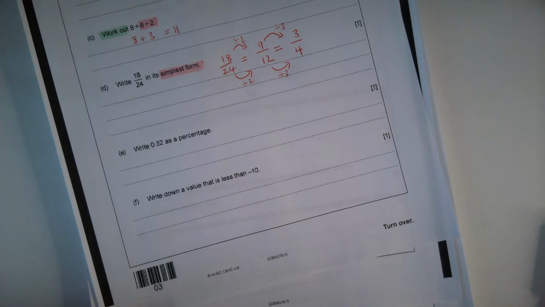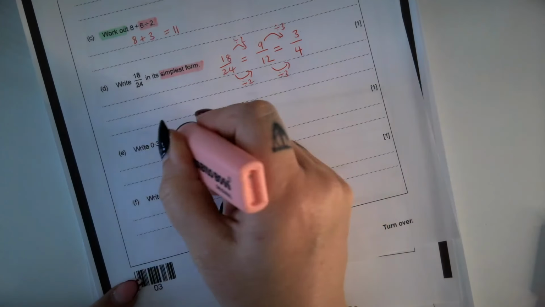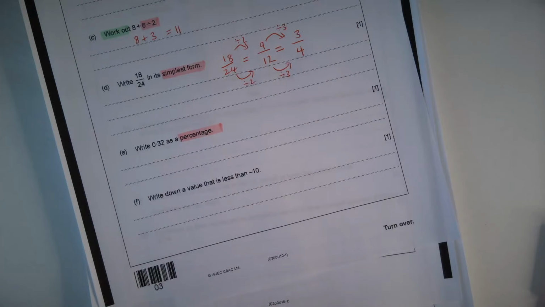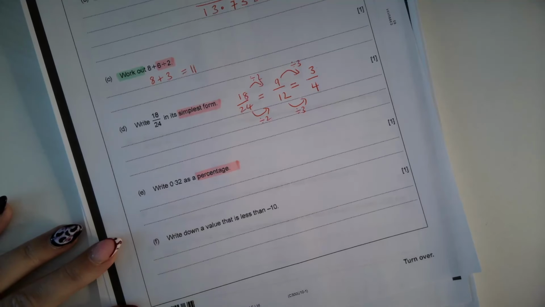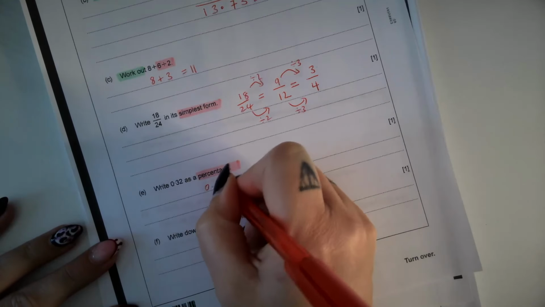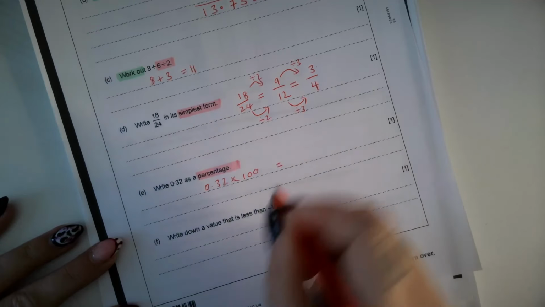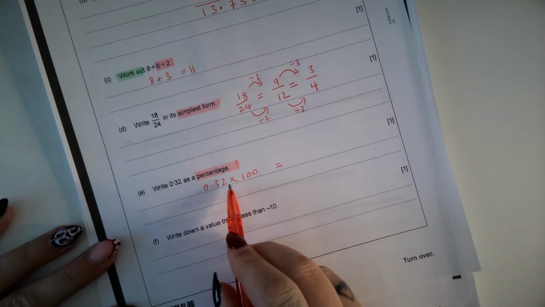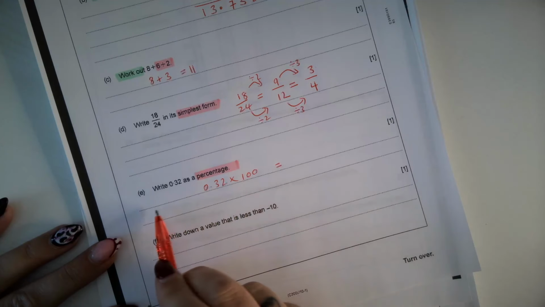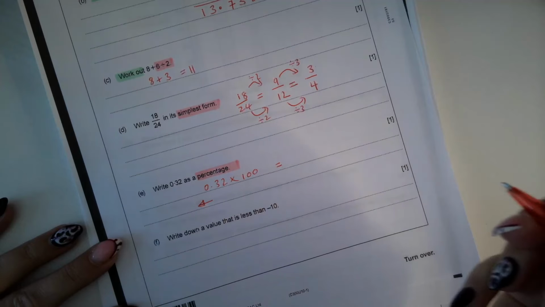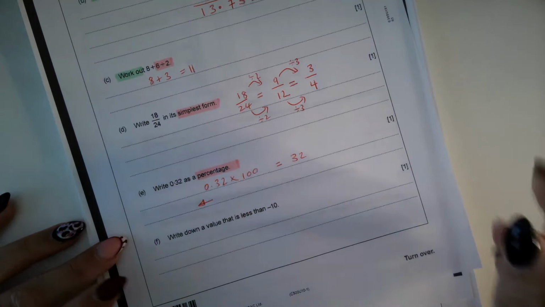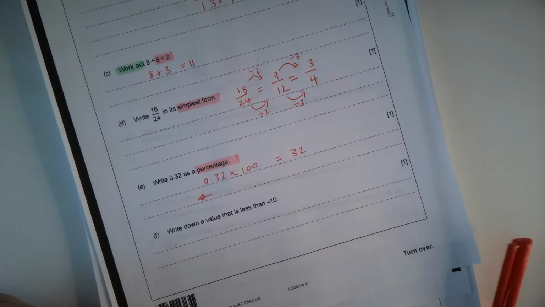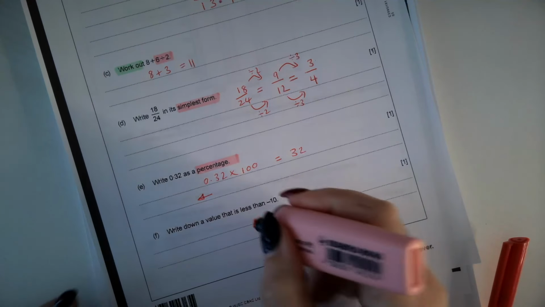Part E, write 0.32 as a percentage. So currently it's a decimal. We want to write it as a percentage. So to write a decimal as a percentage, we multiply it by 100. So we're going to do 0.32 multiplied by 100. When we're multiplying by 100, all of these digits are going to shift to the left 2 places. So 0.32 becomes 32. And then the next one, write down a value that is less than -10.